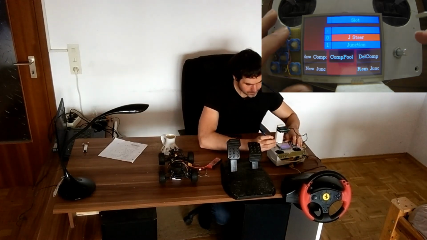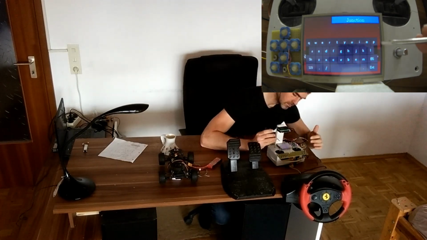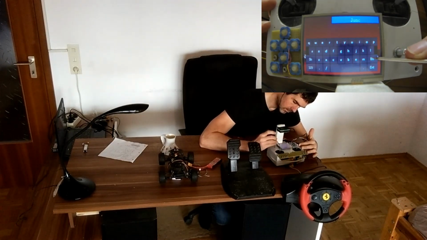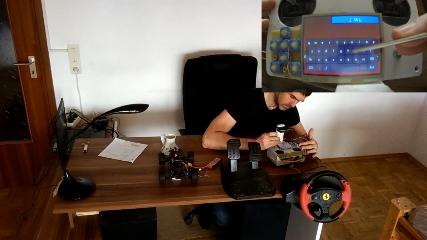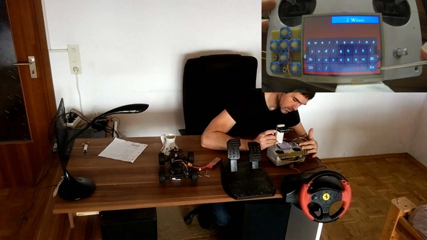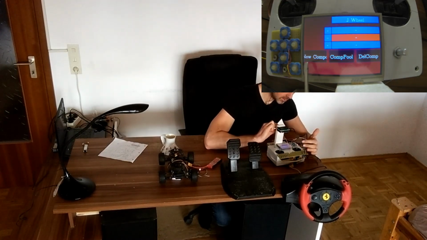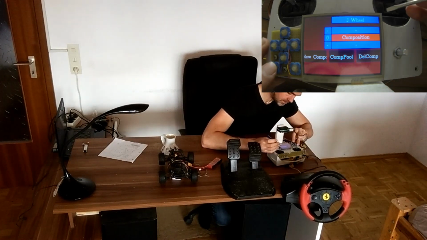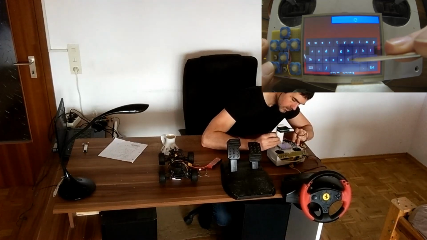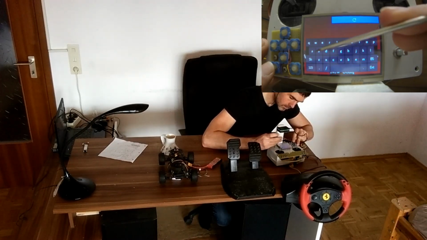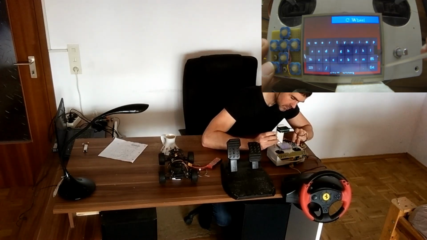So new junction. Enter. Now I'm going for the new composition. Composition wheel.